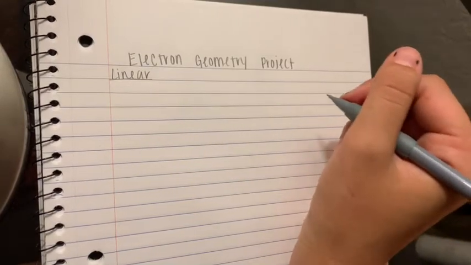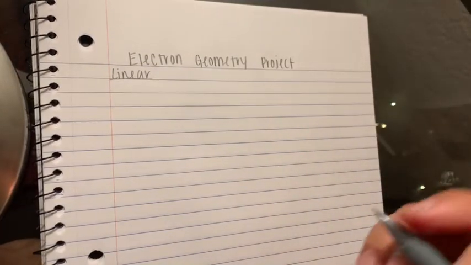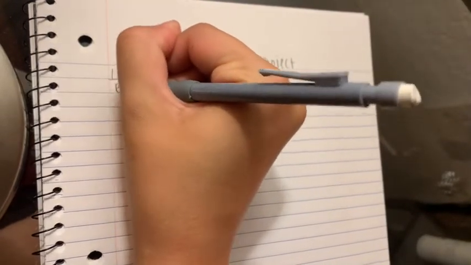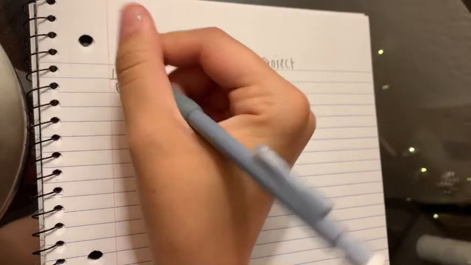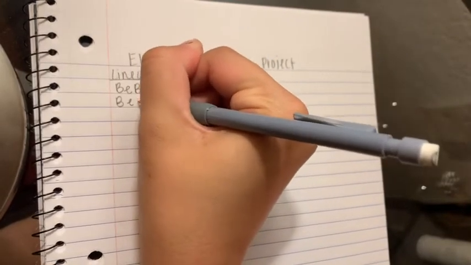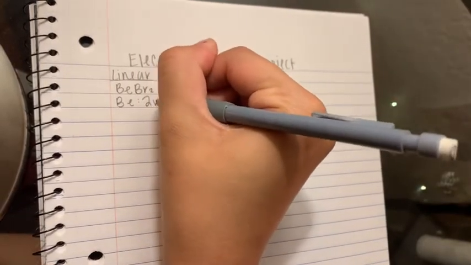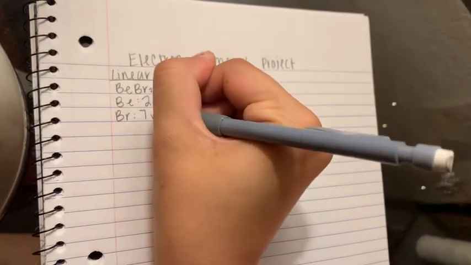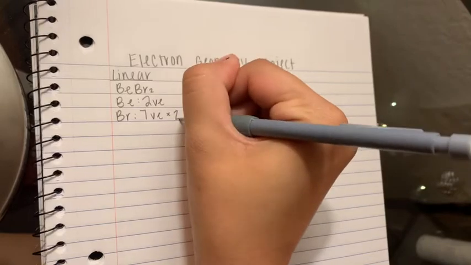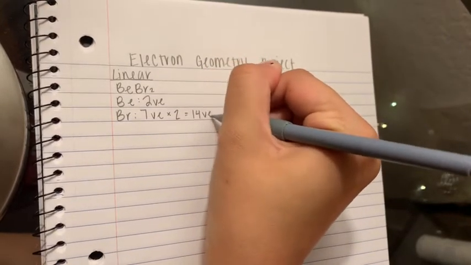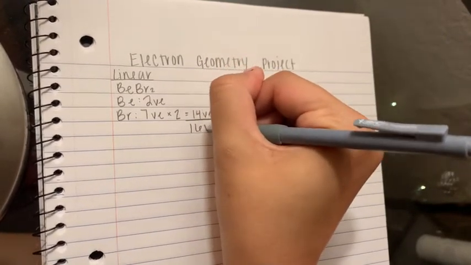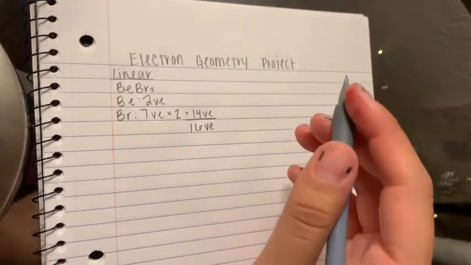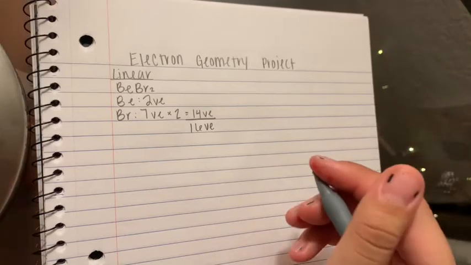Okay, so for my linear electron geometry, I chose to do beryllium bromide, which is BeBr2. Beryllium has 2 valence electrons, bromine has 7, but there are 2 of them, so you multiply by 2 and get 14. When you add them together, you get 16 total valence electrons. Then you put the least electronegative atom in the center, which will be beryllium.